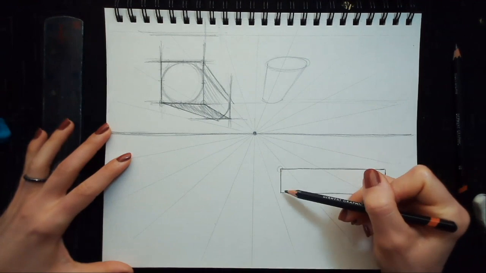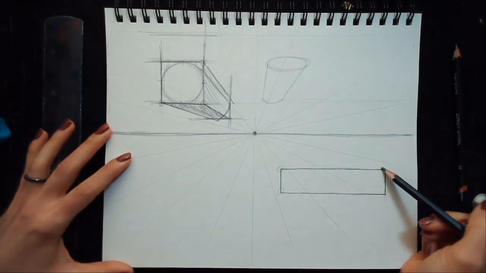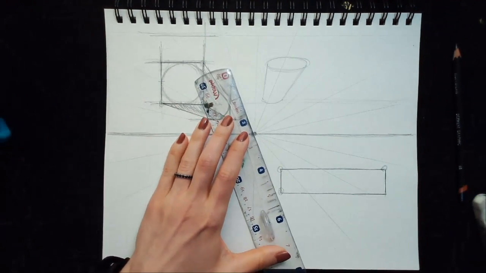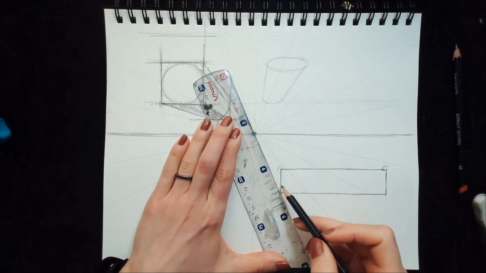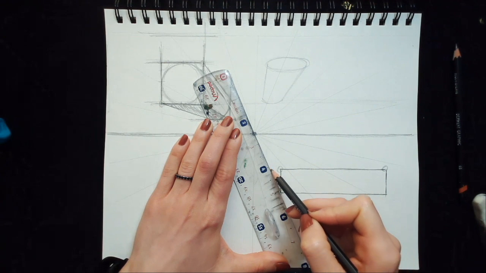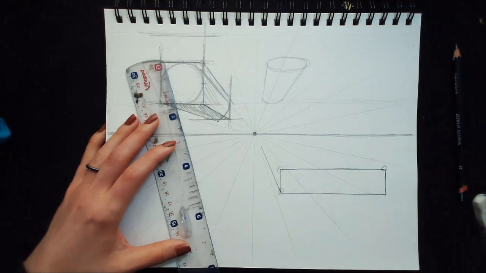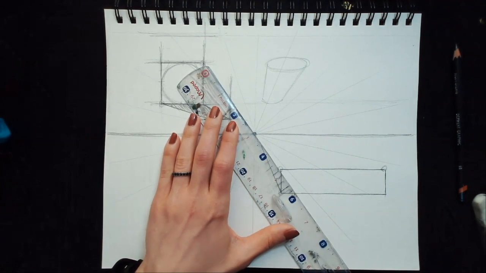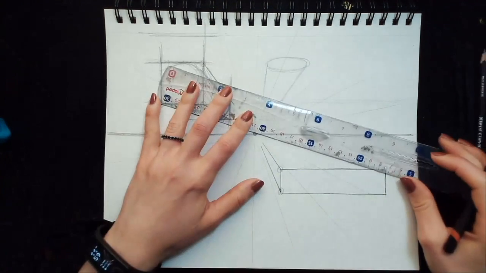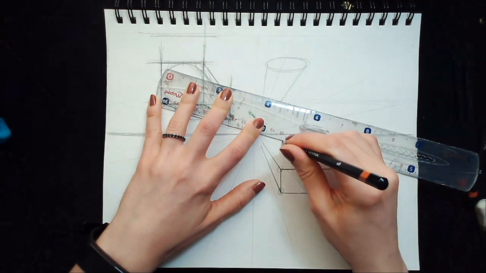Take your closest corners to the vanishing point. And then what you're going to do is do the same thing that you did before. You align your ruler with the corner of your shape and the vanishing point and pull a line up. Give it as much depth as you'd like or as little depth as you'd like. Same thing with the others. Align and pull your line out. Align and pull your line out.